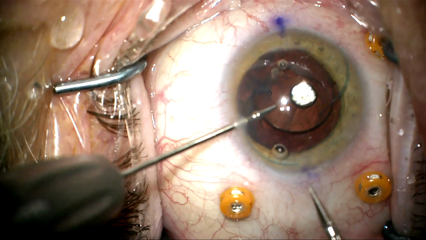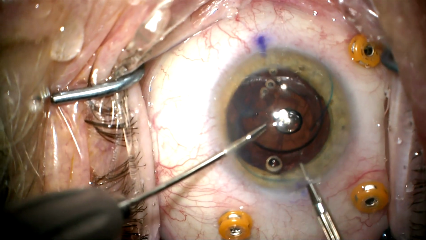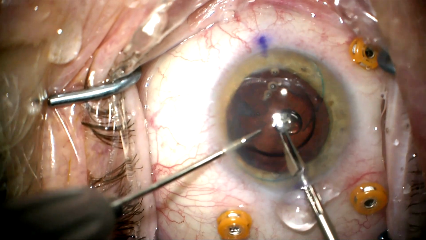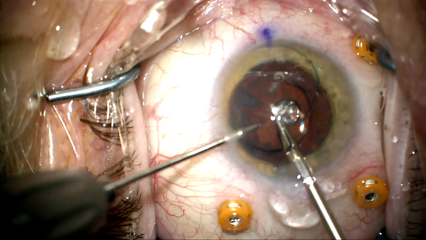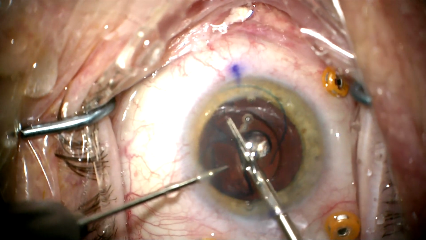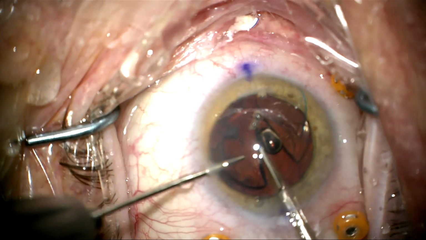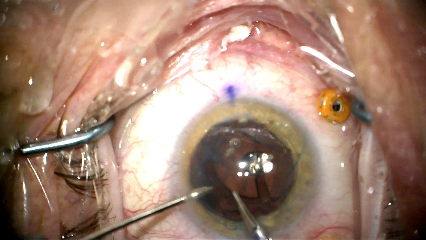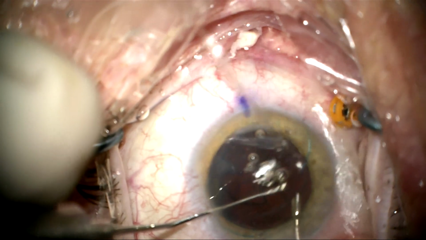We're going to go ahead and cut this silicone lens in half. And this lens, it's very soft, cuts very easily. And we'll pull each lens half out.